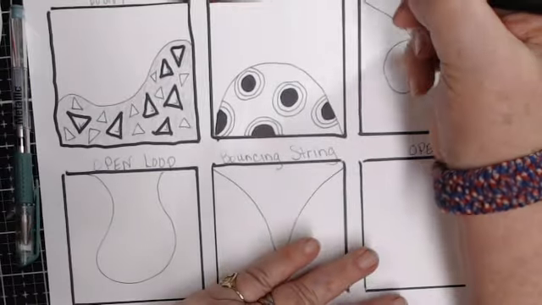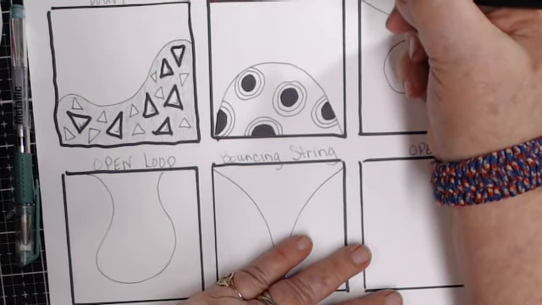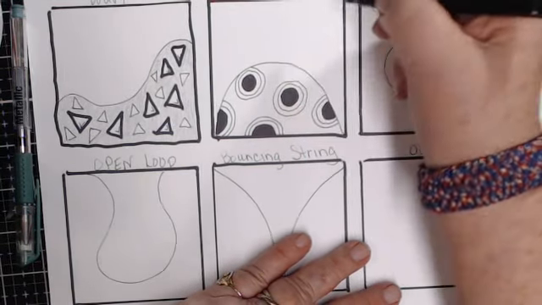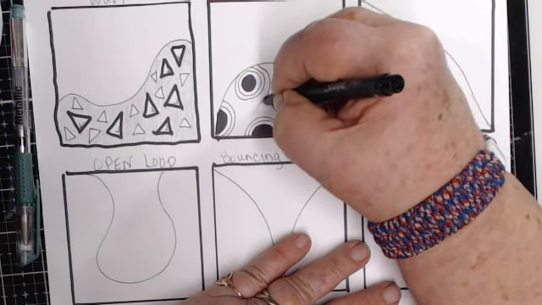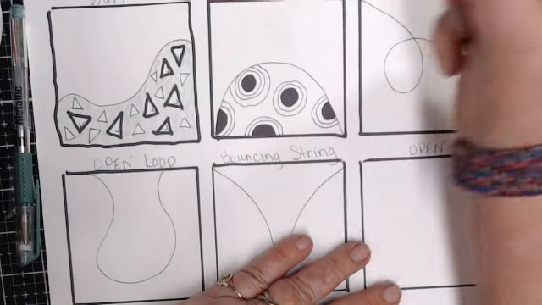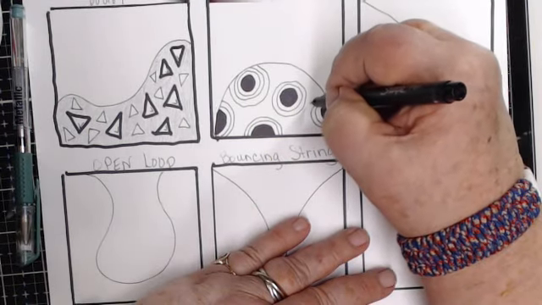Okay, but I can go and do a partial circle. So there goes the aura again.